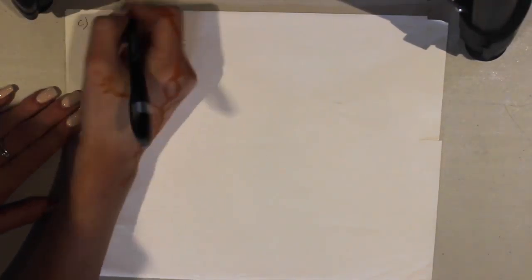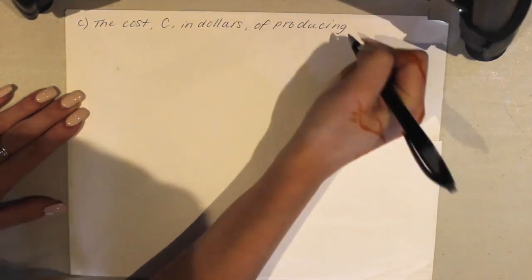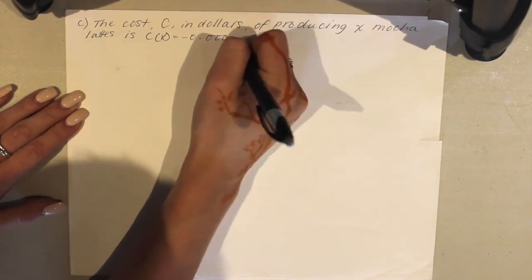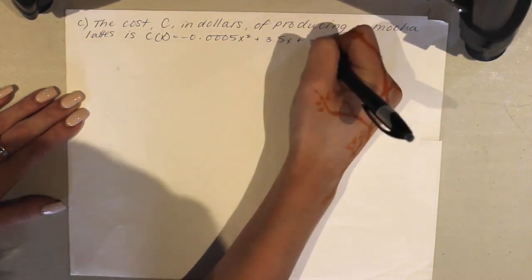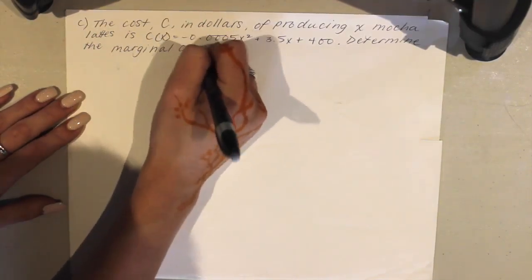Part C of the question is more independent and doesn't rely on the information of the original question, so I'm not going to include that on the page anymore. And Part C wants us to find the marginal cost after providing us the equation of what C of x is, of producing 350 mocha lattes.